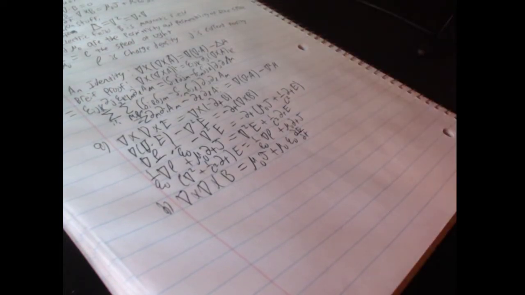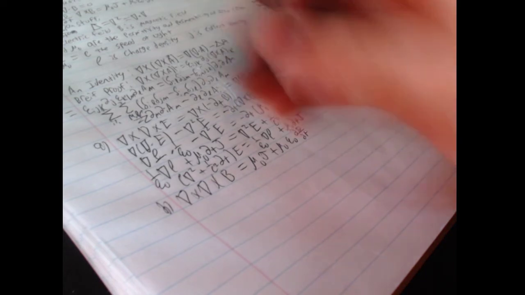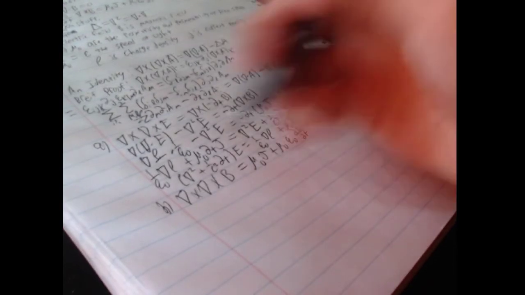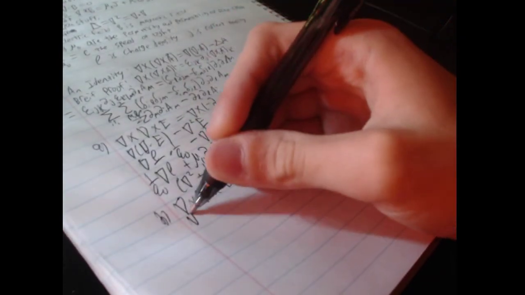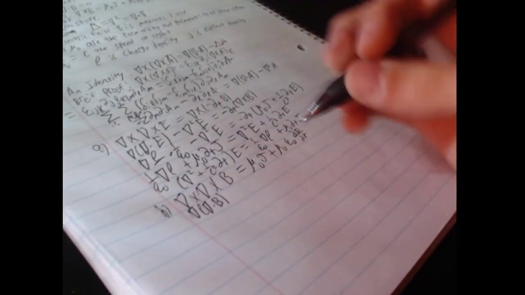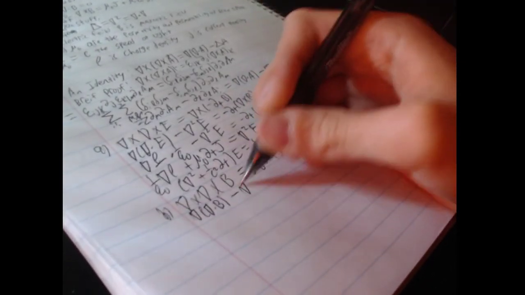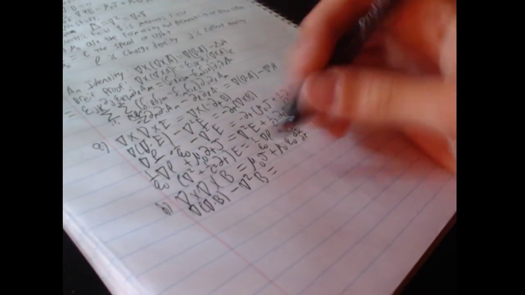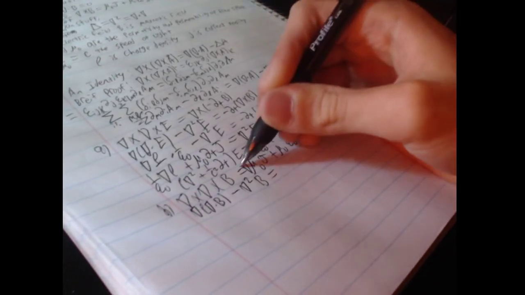Oh man, I should have opened the whiteboard just to make sure this was right, but it's sort of whatever. Curl of curl is, why am I short-circuiting? This is gradient of the divergence of B minus the Laplacian of B, which equals the, oh wait, this should be curl right here.